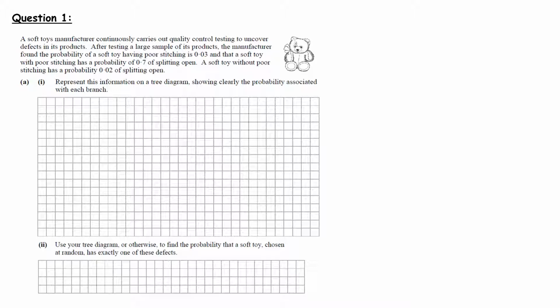So question 1. A soft toy manufacturer continuously carries out quality control testing to uncover defects in its products. After testing a large sample of its products, the manufacturer found the probability of a soft toy having poor stitching of 0.03. My advice when doing anything like this would be to highlight any important bits as you come along as you're reading.